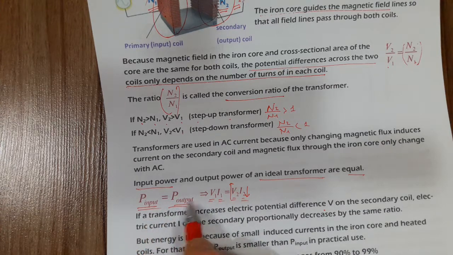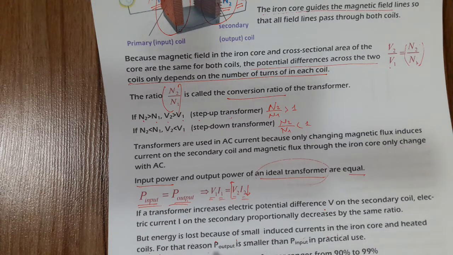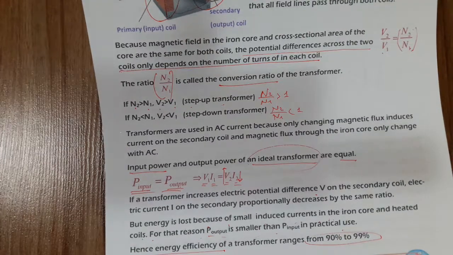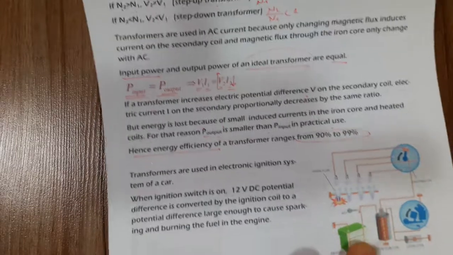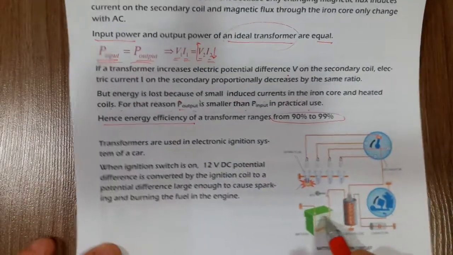But power is not the same in input and output, because nothing is ideal. Energy is lost because of small currents in the iron core and also heating of the coils. For that reason, power output is smaller than power input in practical use. Hence, the energy efficiency of a transformer is between 90% and 99%.